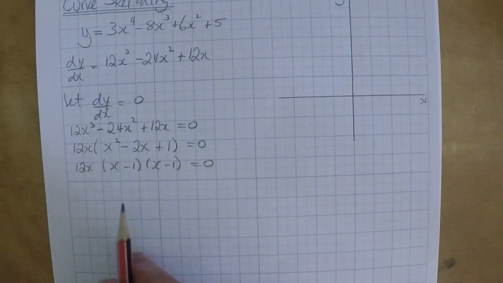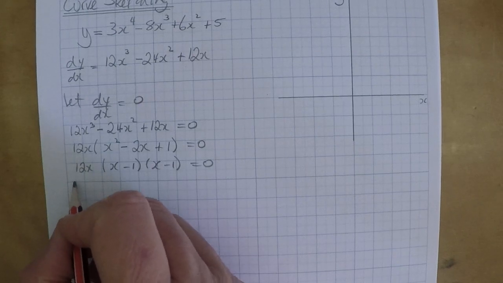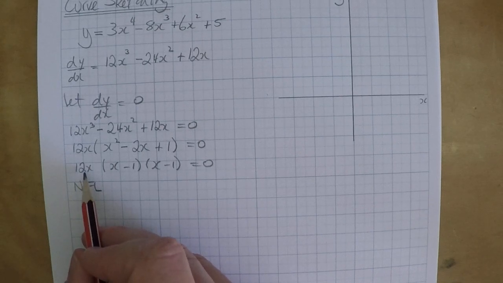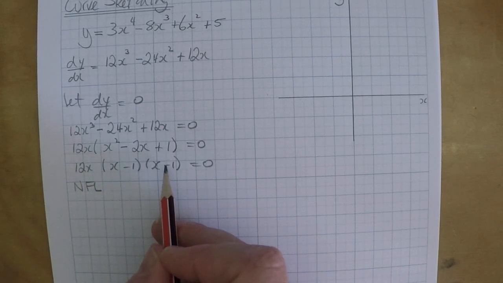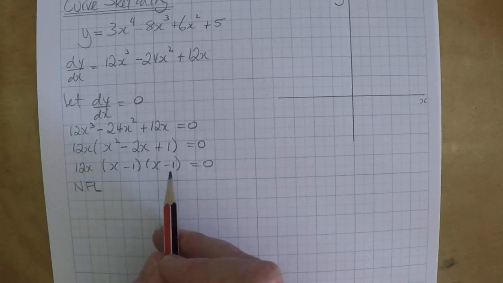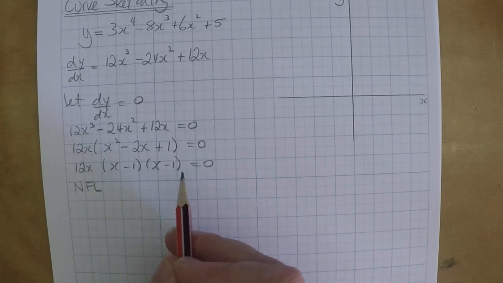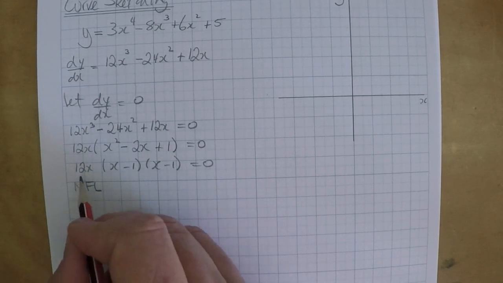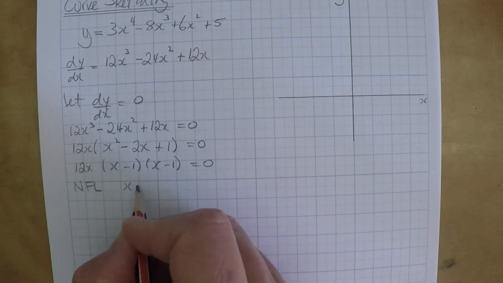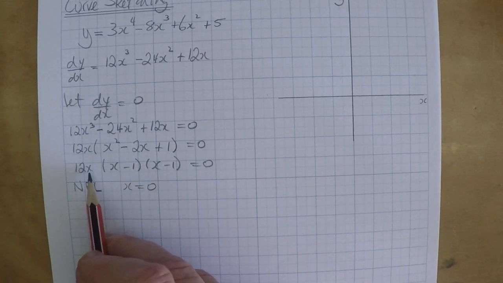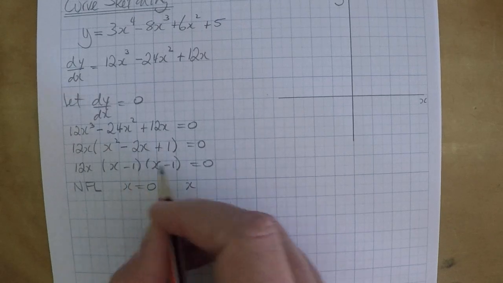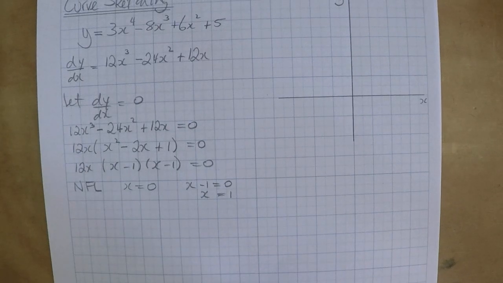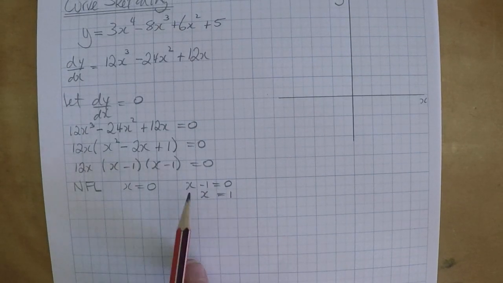Now that we have factorised, we apply the Null Factor Law. Now think of this as 12 multiplied by x multiplied by these two factors. Because it's a string of things multiplied, it's a product, each of these is a factor, and when factors multiply to give 0, at least one of them must be 0. Now, clearly 12 can't be 0, so perhaps x equals 0, or perhaps x minus 1 equals 0, in which case x equals 1. Now this is a repeated factor, it won't give a different solution.